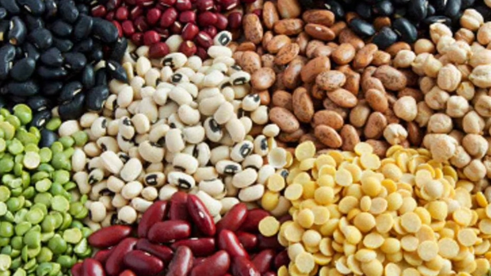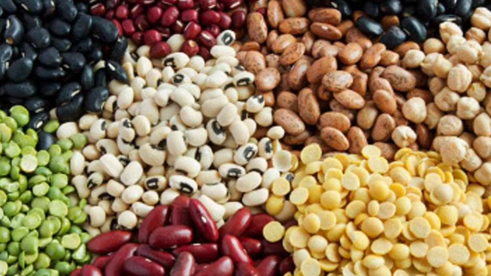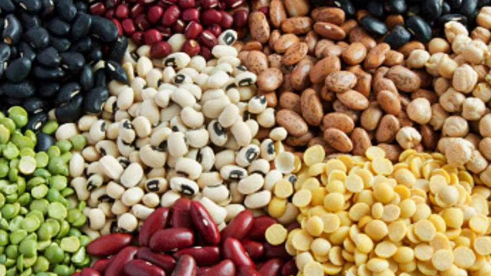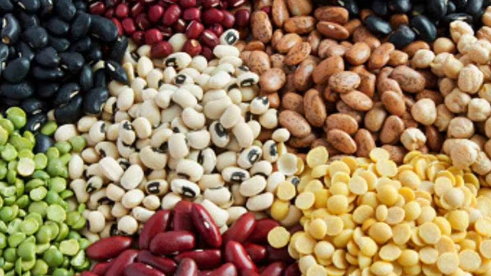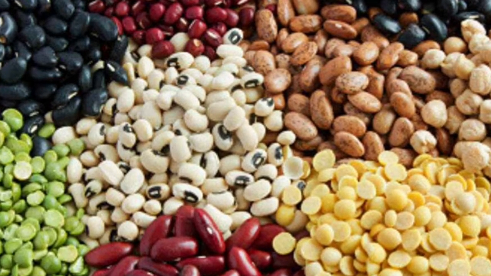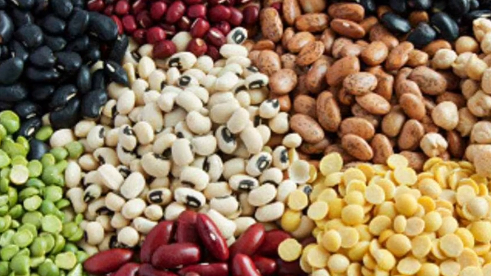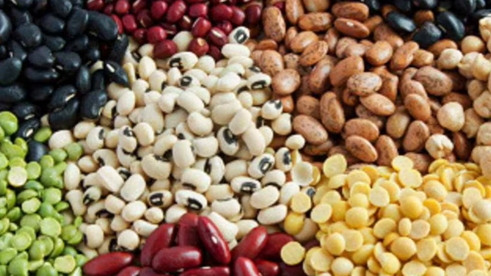Nilgiris and Kanyakumari. Coimbatore leads in the production of Bengal gram. Vellore and Kanyakumari districts produce red gram. Tiruvarur, Nagapattinam and Thoothukudi districts are the principal producers of green gram and black gram. Horse gram is widely cultivated in Dharmapuri and Krishnagiri districts.